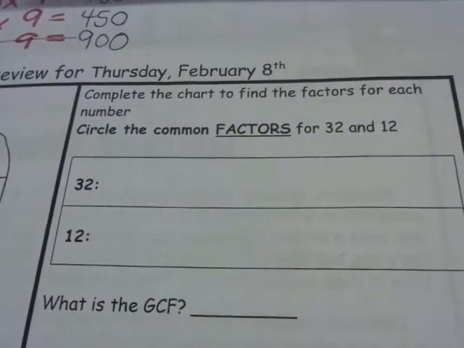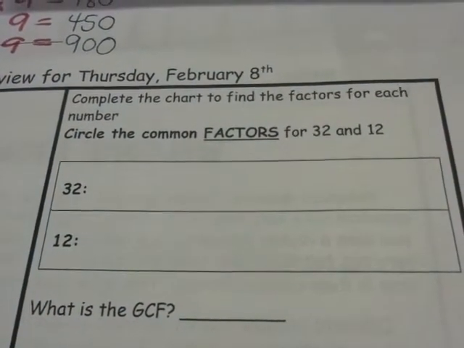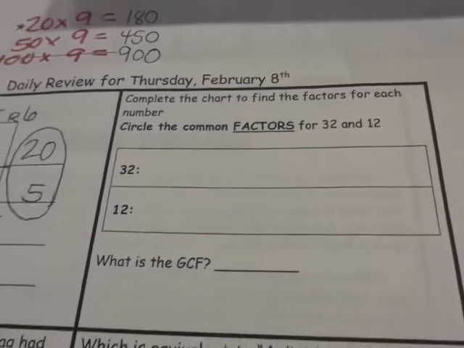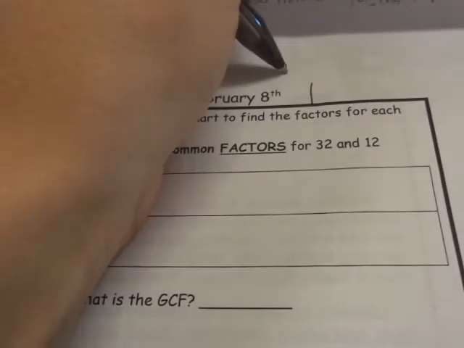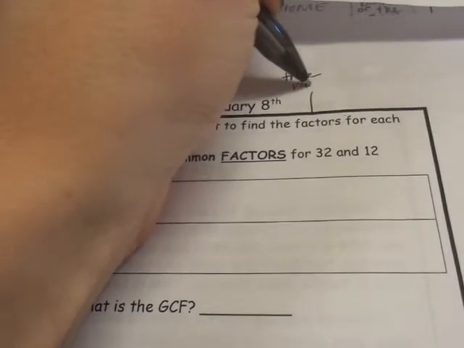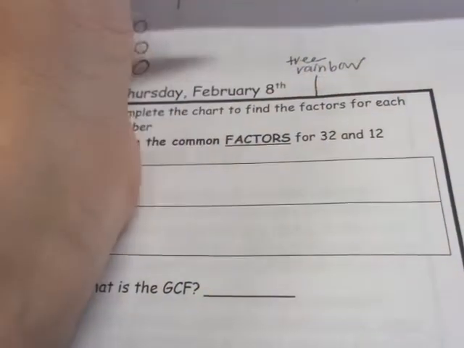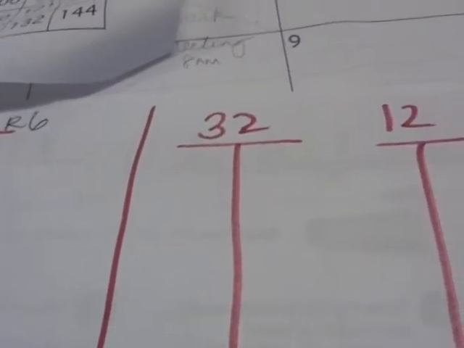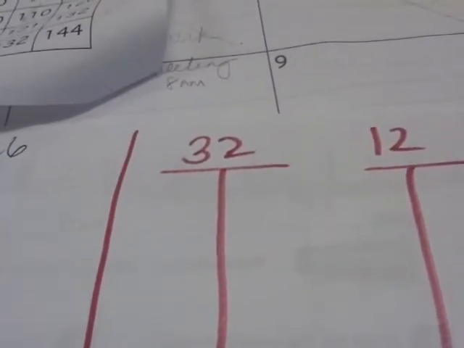Complete the chart to find the factors for each number. Circle the common factors for 32 and 12. So, for the factors, we're doing a factor tree or factor rainbow. So, for 32, we're figuring out everything that can be multiplied together to equal 32.